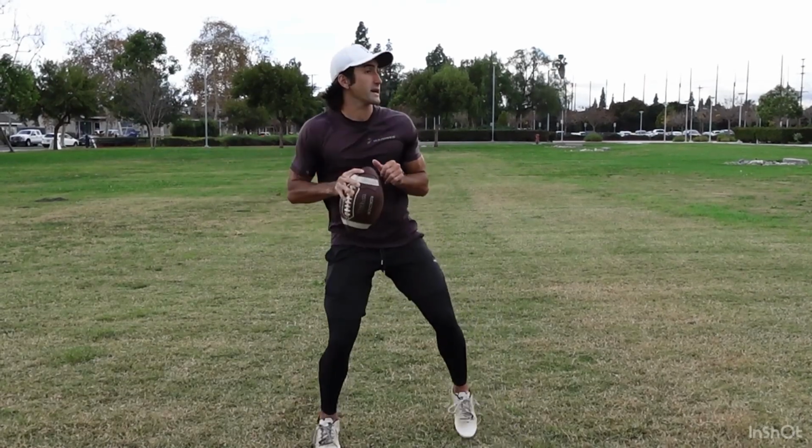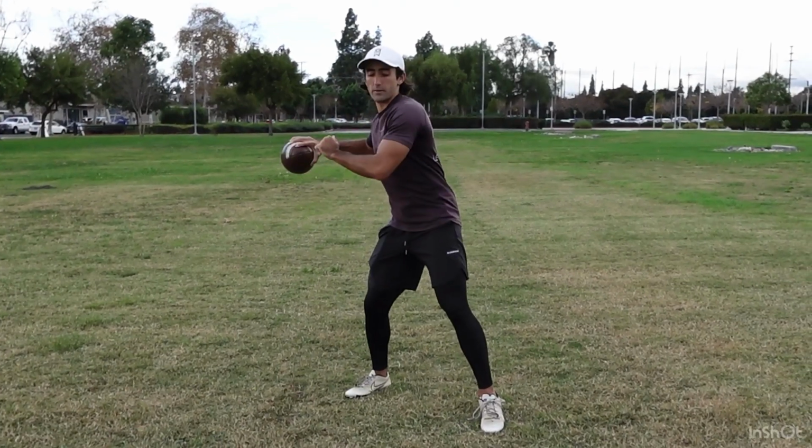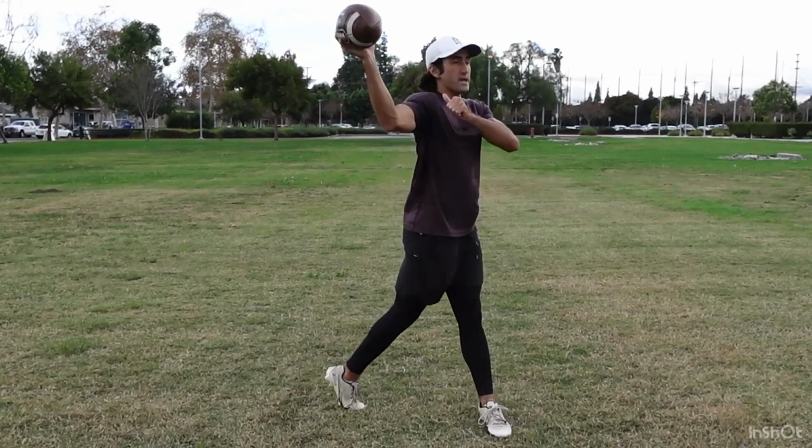That's totally separate from everything. I'm just stepping to get my foot in the ground. I separate my hands, my feet are inside my frame, so now my hips can rotate me through.